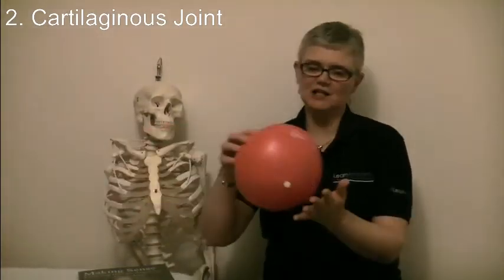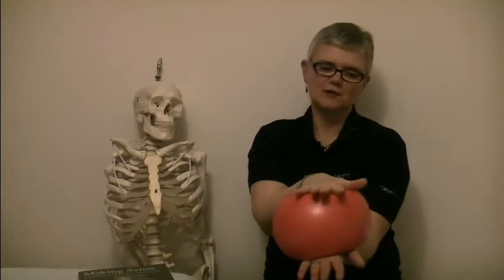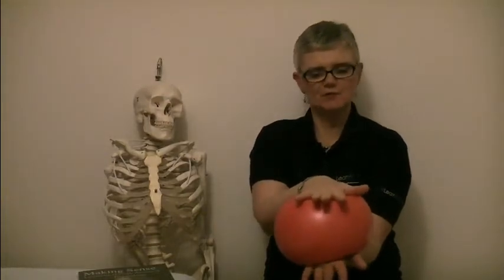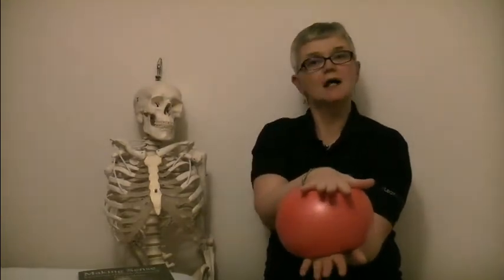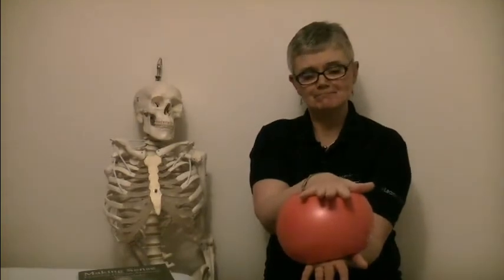The second type of structural joint is the cartilaginous joint. Now, the cartilaginous joint is like a lump of fibrocartilage or hyaline cartilage that allows a little more movement between bones. So imagine this is a big wad of cartilage. My two bones, top and bottom, there's a little bit of movement in between. Not a lot, but a bit. Very good for shock absorbency.